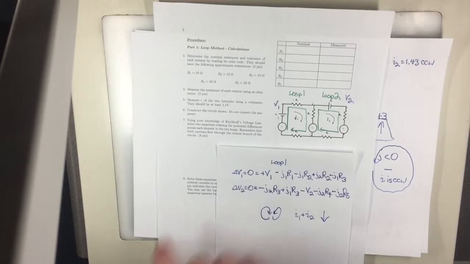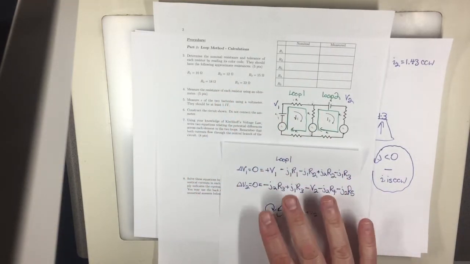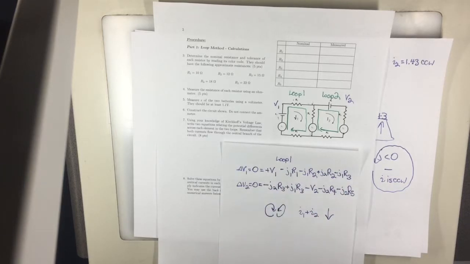And what I would do is take these resistor values here, plug them into these equations, and I would have a good idea as to what numbers I should be getting in the lab. And there's no need to do this calculation at 1 o'clock or 3 o'clock. You could do it before lab, easy, and have a good idea.